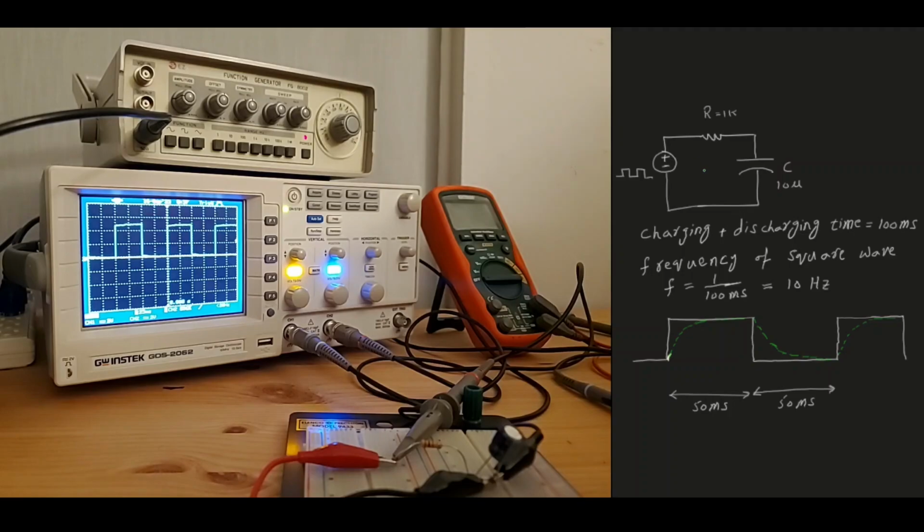Then the function generator voltage will go back to 0 volts. When the function generator becomes 0 volts, these two points become shorted, so this path is now at 0 volts and the capacitor can discharge. The capacitor has been charged to 5 volts, but now the function generator goes to 0 volts, so the capacitor will discharge through this resistor, and it will also take 50 milliseconds. The green curve over here is the charging of the capacitor, and here the green is the discharging of the capacitor. The white square wave is the output of the function generator.